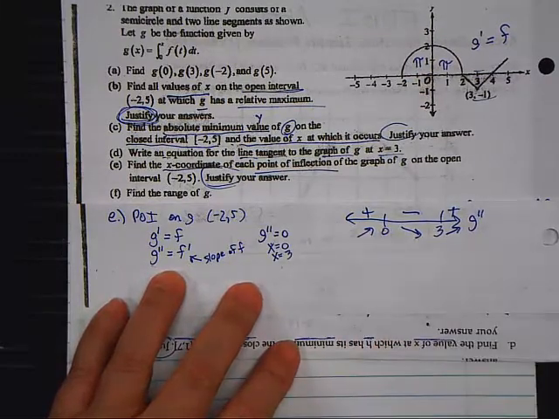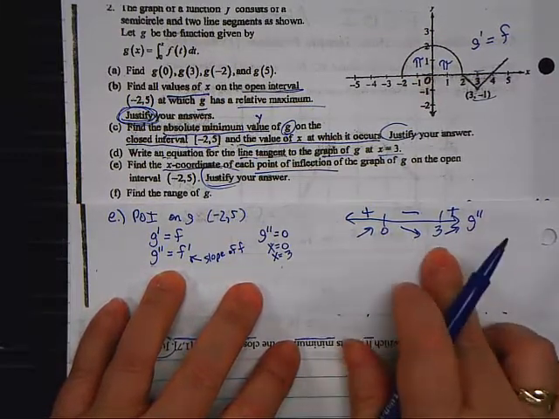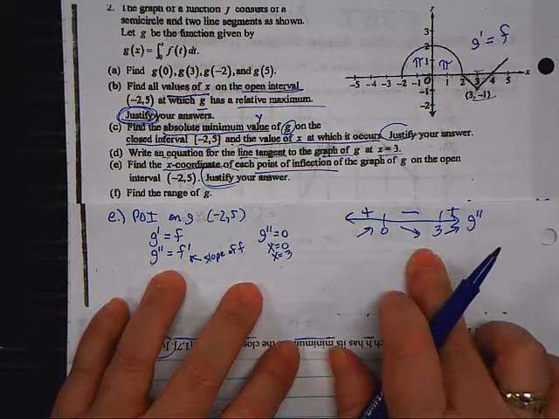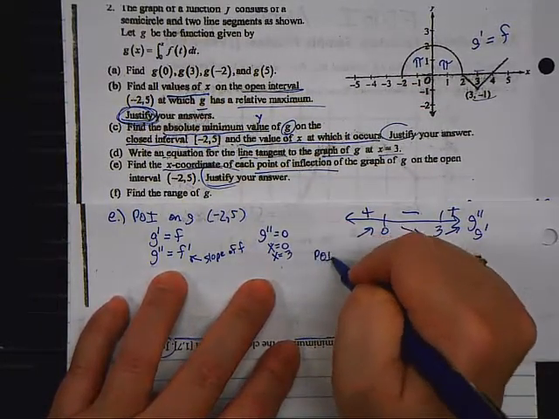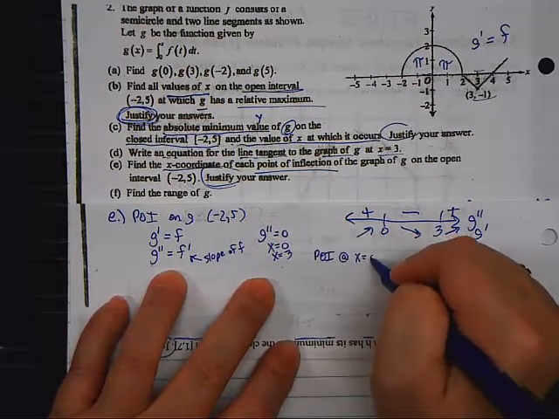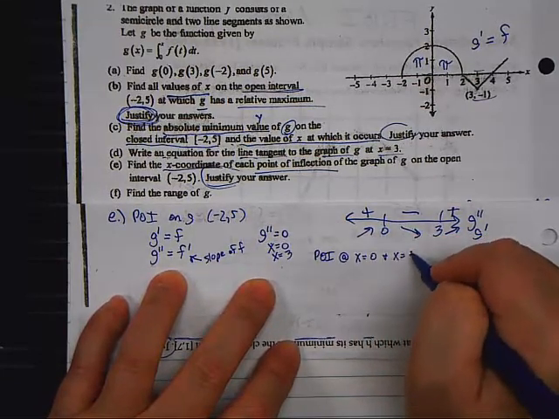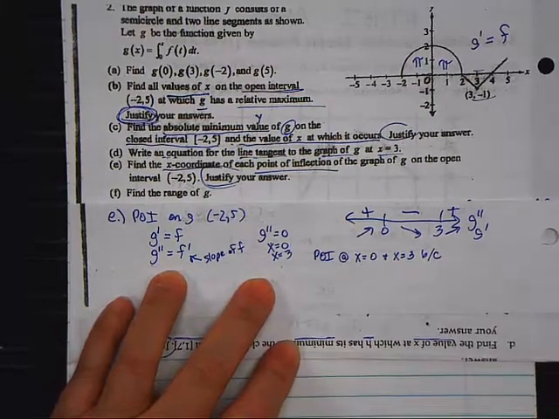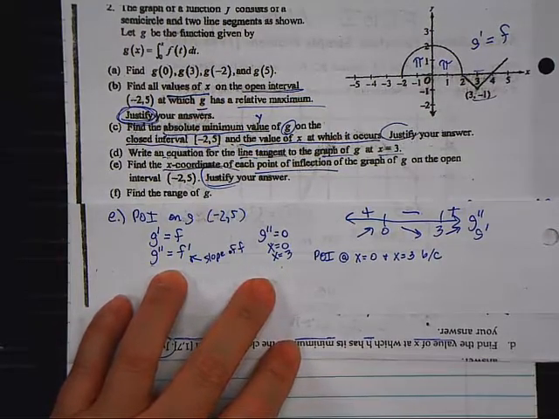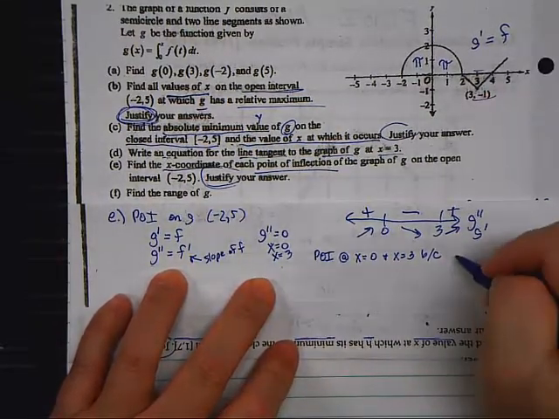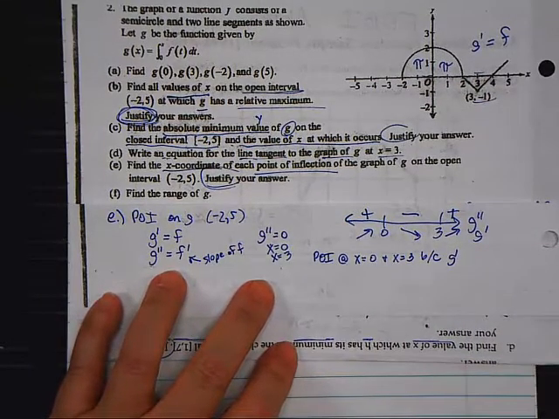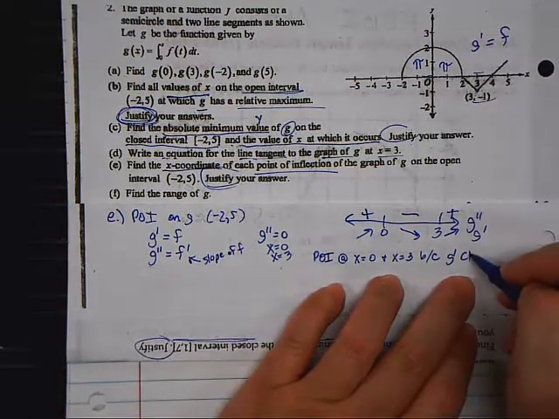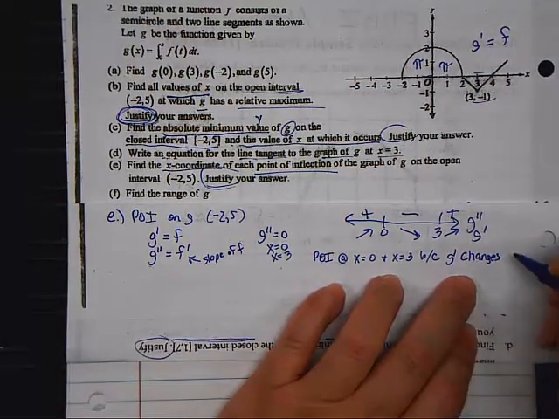So, what has to happen in order for these to be points of inflection? Are they changing? Yeah. Prime, right? So, POI at x equals 0 and x equals 3 because you got to justify, and you have to use the graph, g prime. What is g prime doing? No. g prime is not changing sign. It is changing direction. g double prime is changing sign.